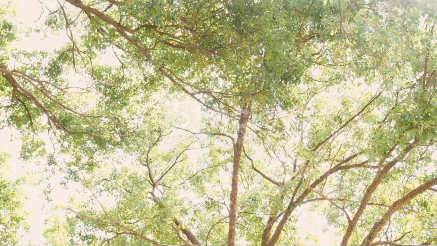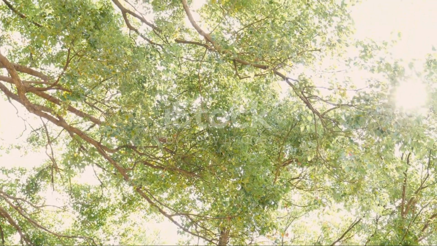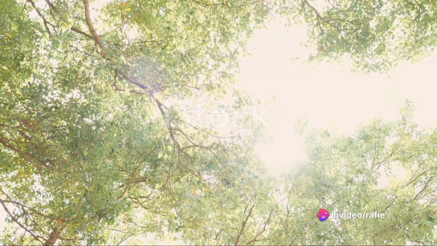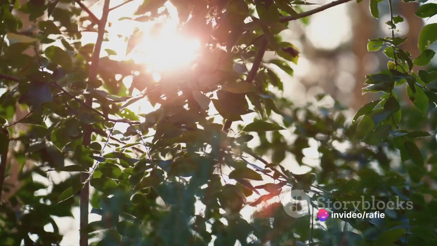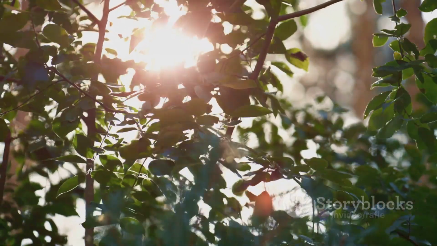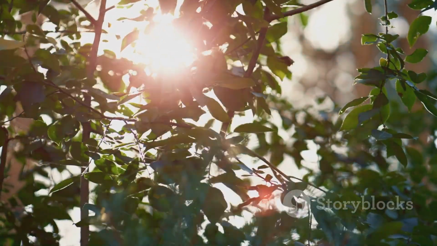But why does this happen? It's all about perspective. When you're close to a subject, the lens sees a smaller portion of the background relative to the subject, which makes it appear blurred. As you move away, the lens sees more of the background relative to the subject, bringing it into sharper focus.